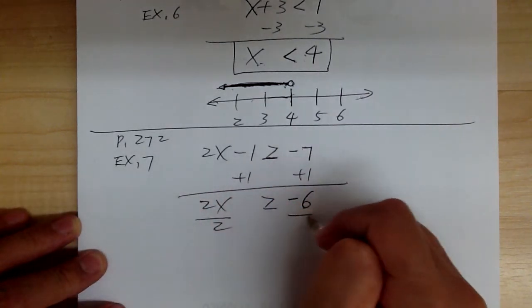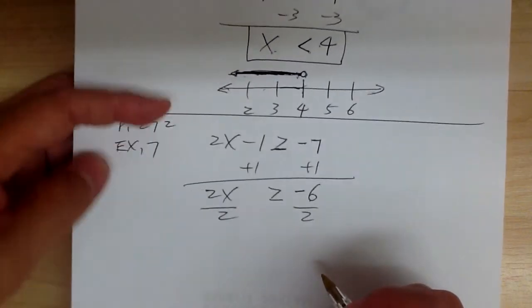Next, go and divide by 2, right? To undo the multiplication, you have to divide.